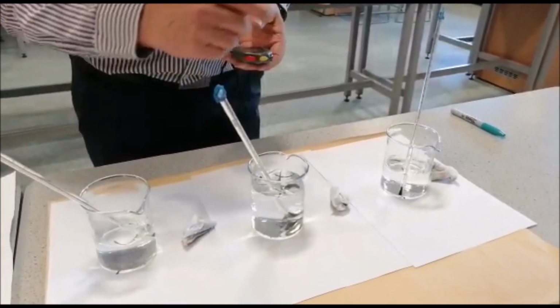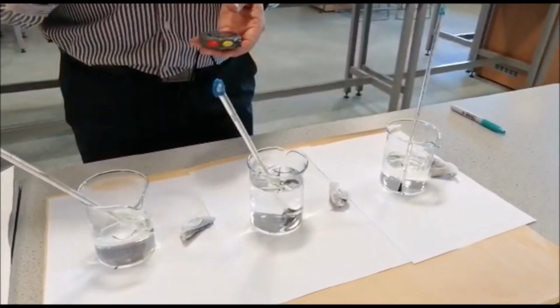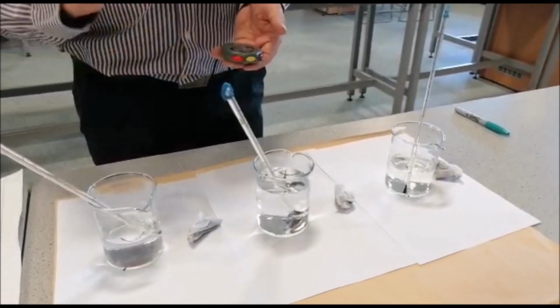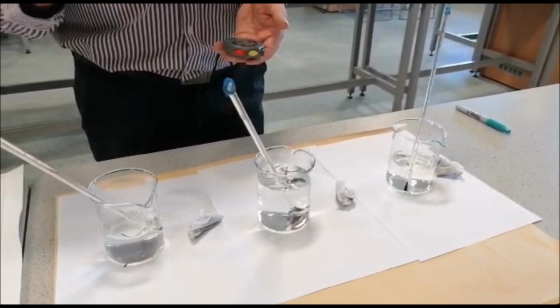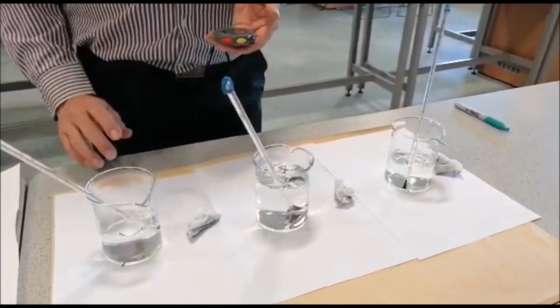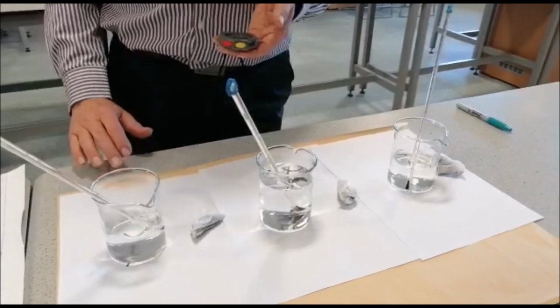And the beakers are at different temperatures. So we're going to time from when I drop the tea bag in up to 3 minutes, I think it'll be, and then we'll look at the amount of diffusion that's taken place in each one.